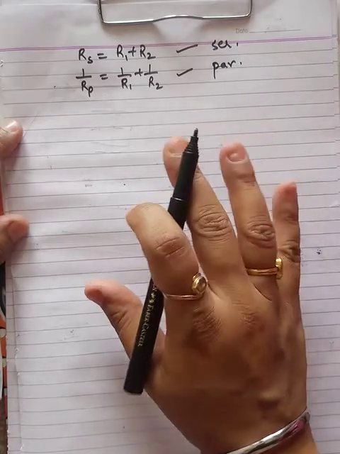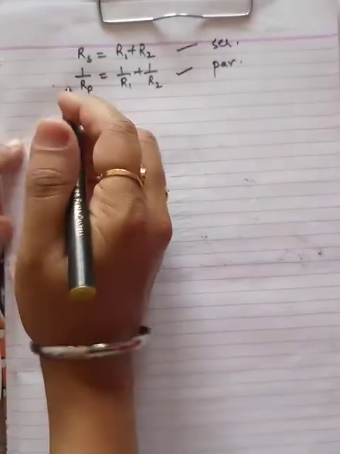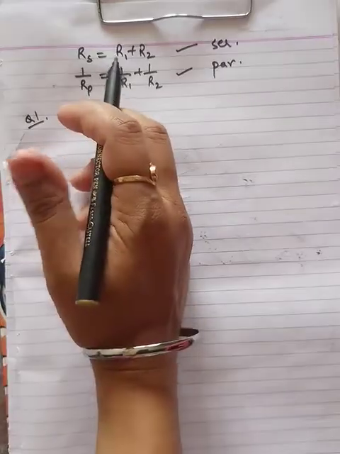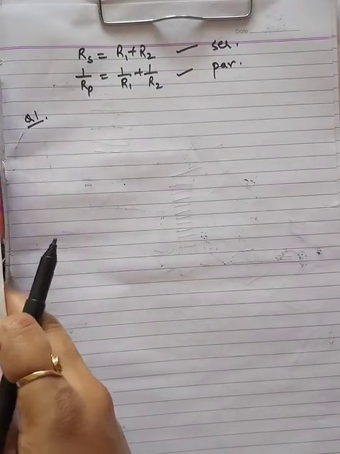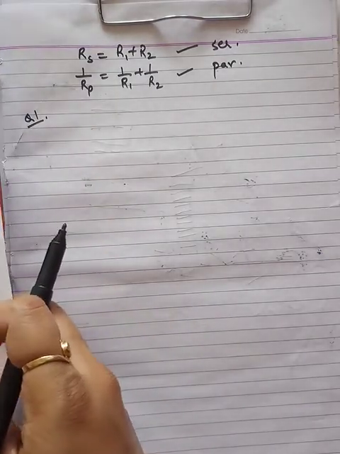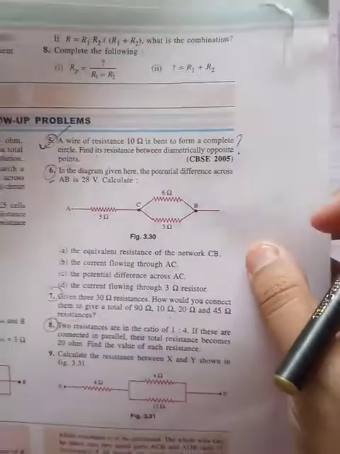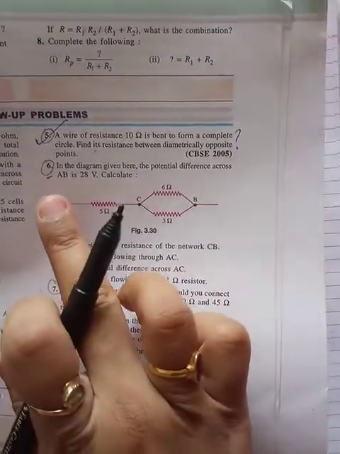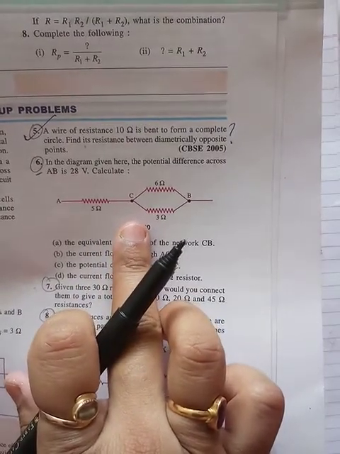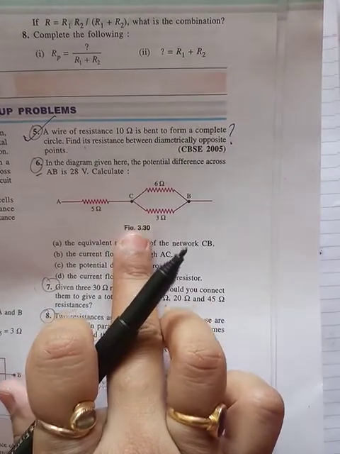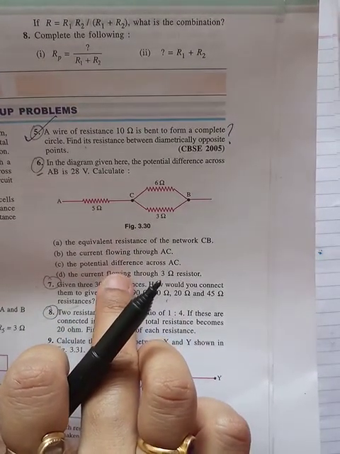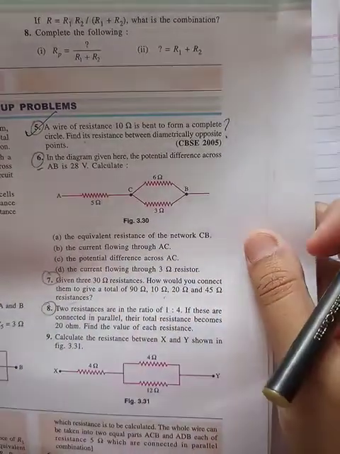First and simple type of question that we can see is the circuit question. That means when we have a circuit given. So from worksheet number 4 itself I will take the questions to make you understand. Worksheet number 4 has question number 6 like this. The circuit is given. So the same circuit I will draw, and let us see what is asked.